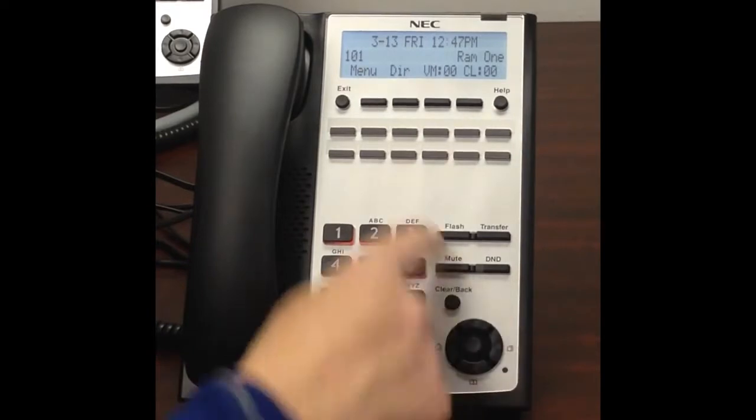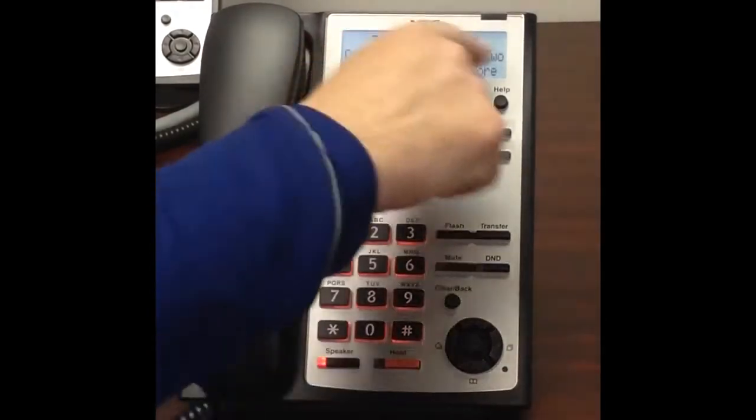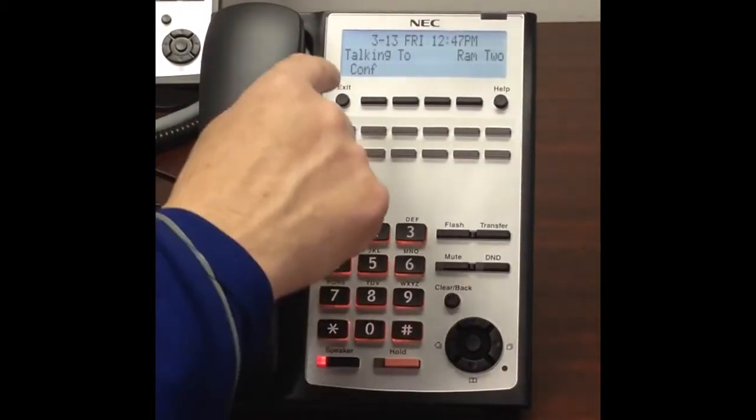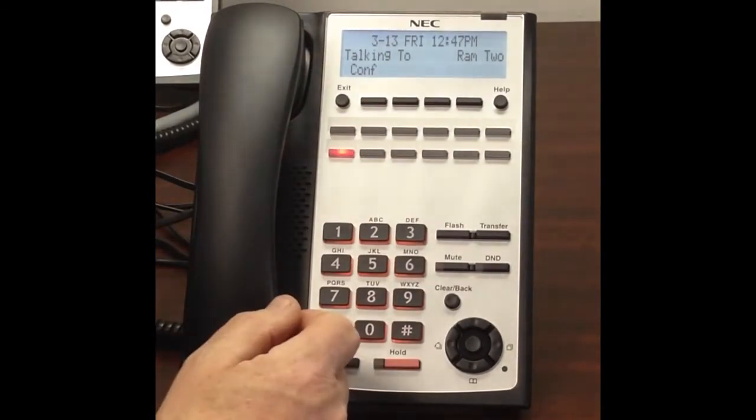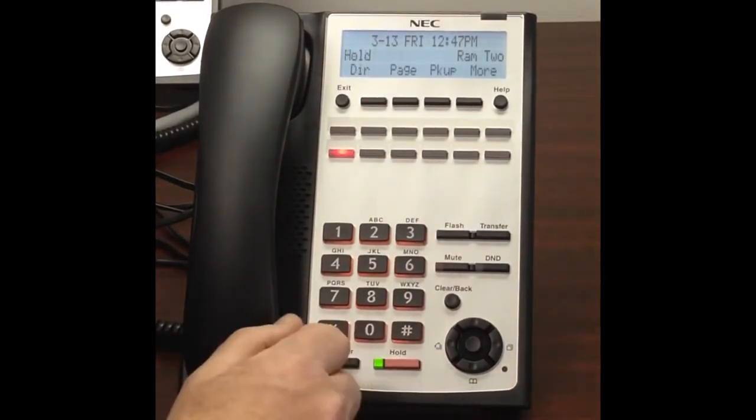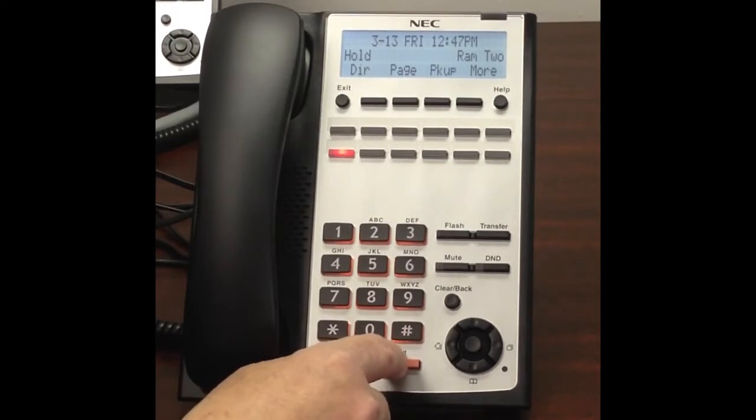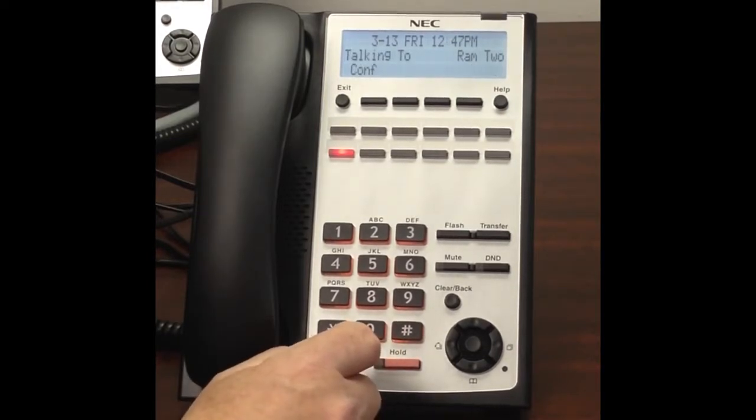If you're on a call, notice how the displays change. Okay, I could conference, add another caller to it. I could put it on hold. They'd be listening to music on hold, or just release the call.